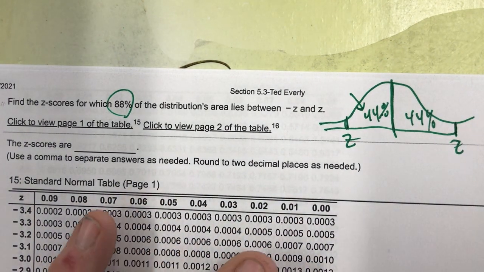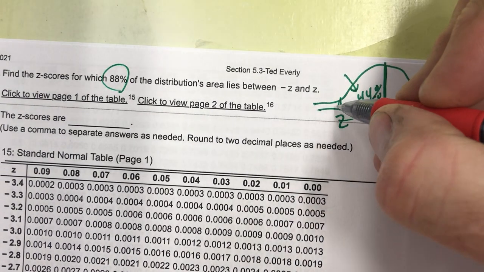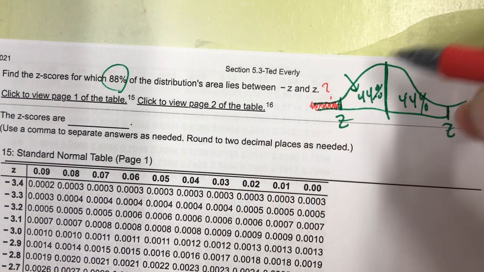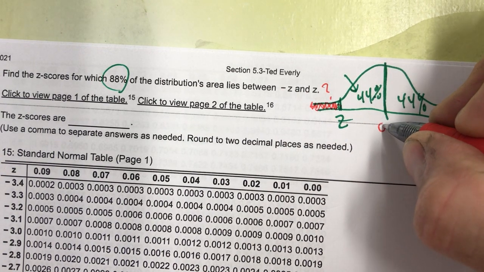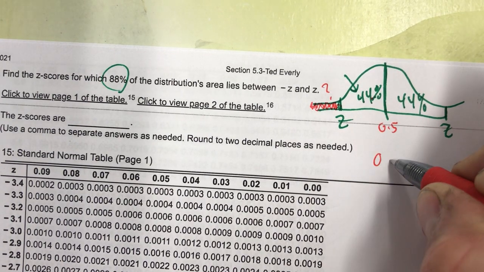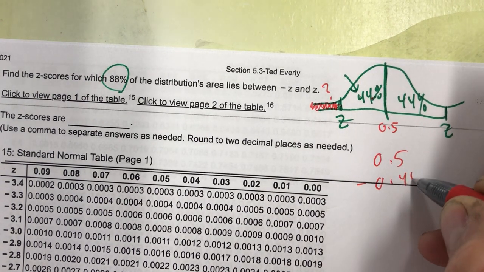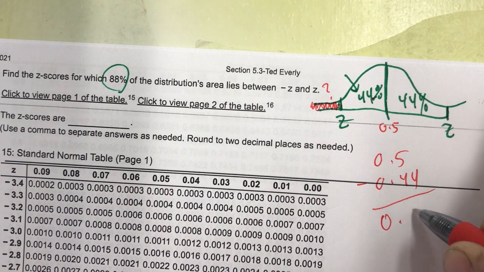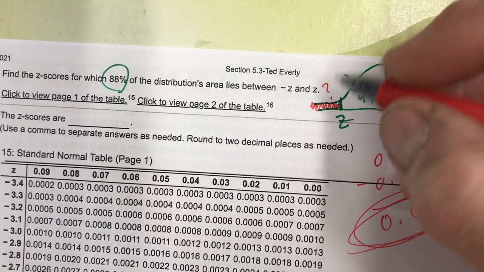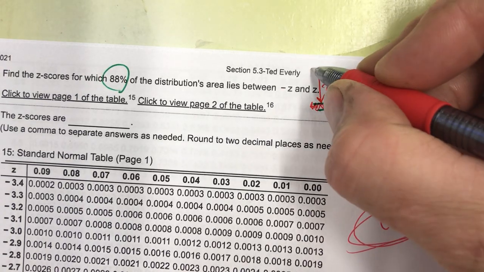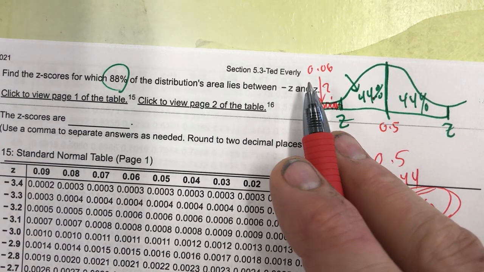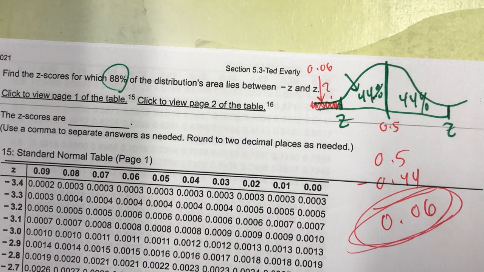I need the z-scores for the area to the left. So what's this area right there? Well, since this is down the center, this is 0.5, and I subtract 0.44, which is 0.06. So that's my area over here. This area is 0.06. So I look that up on the table.